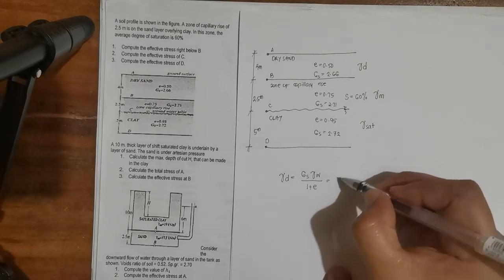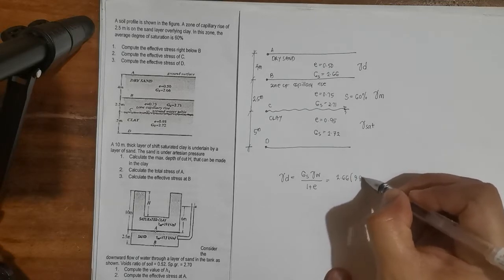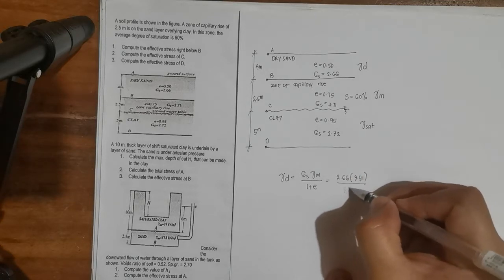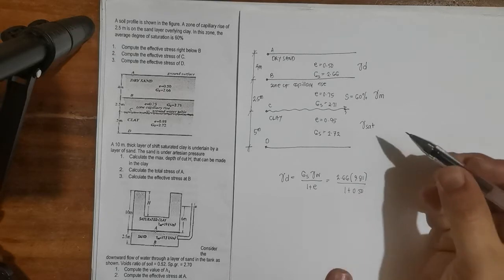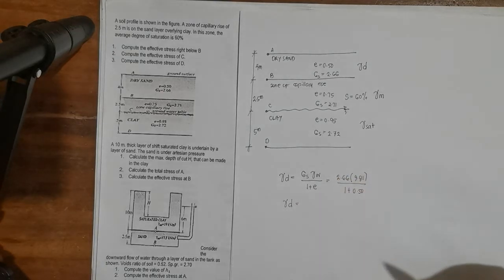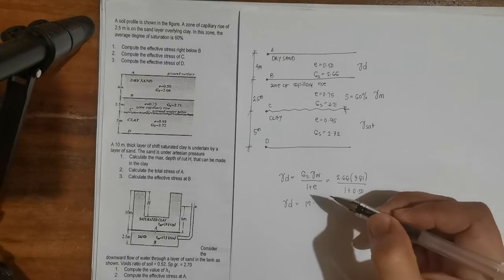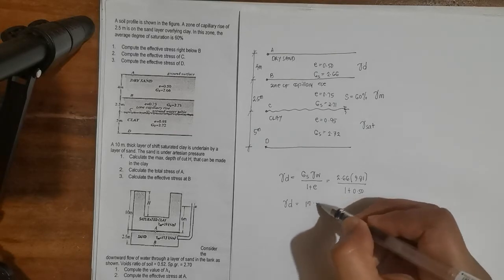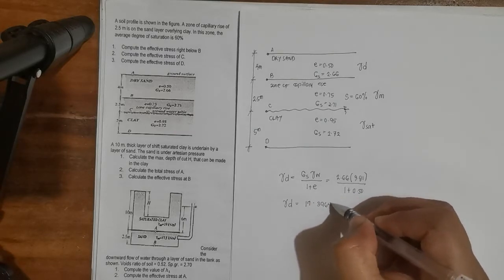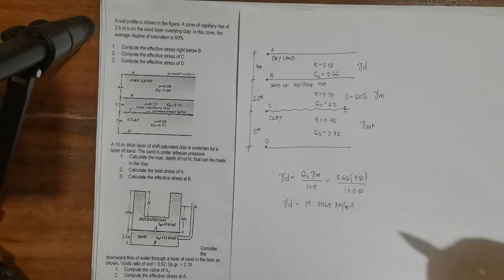So substituting, this is 2.66 times 9.81 over 1 plus 0.50. So computing for gamma dry, we will get a value of 17.3964 kilonewton per cubic meter.